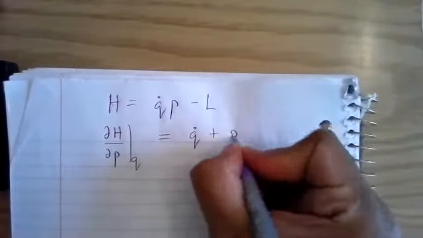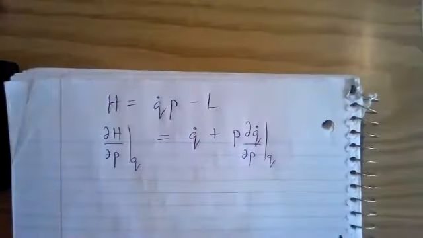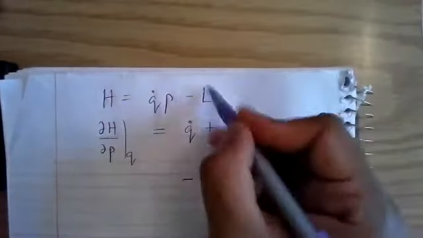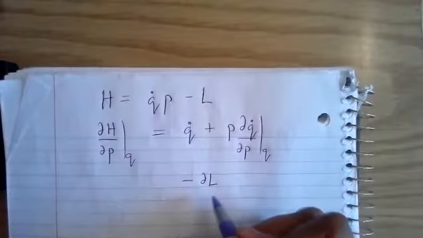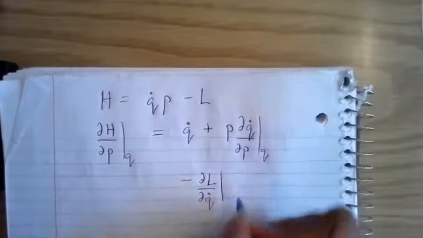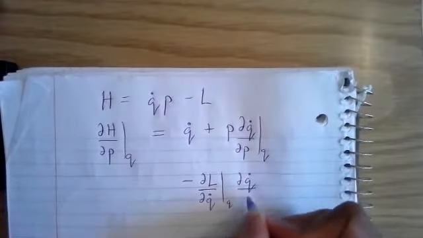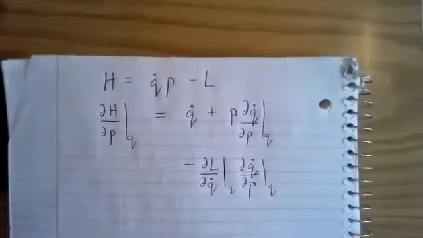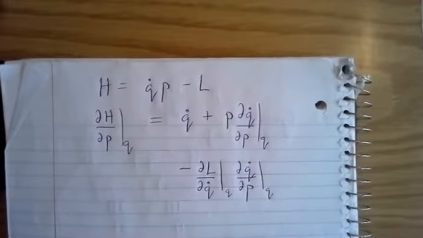So we also get a term for q dot partial p holding q constant. And then from the Lagrangian, we get one more term. The Lagrangian doesn't directly depend on p, but it does depend on q dot. So partial L partial q dot holding q constant times that. All right. So we end up with these three terms.